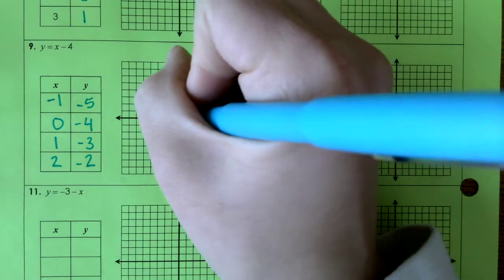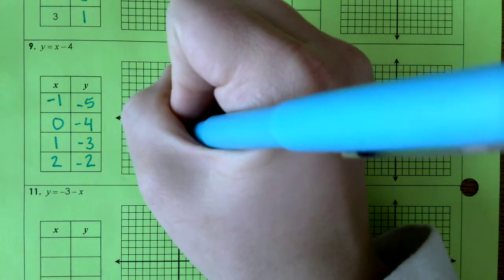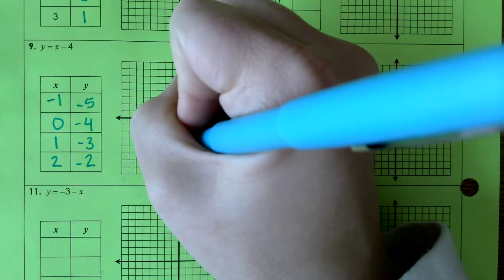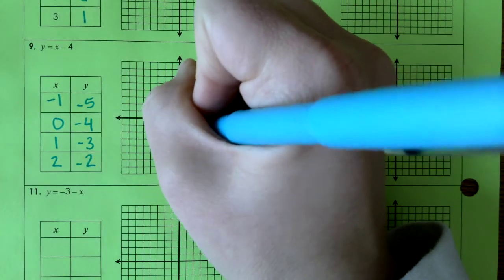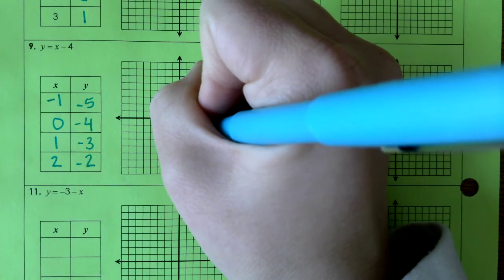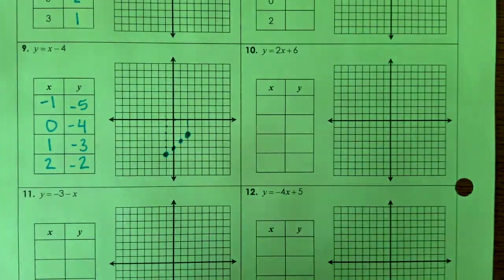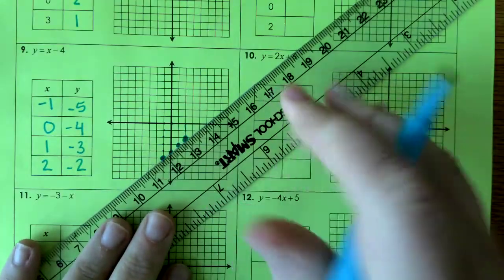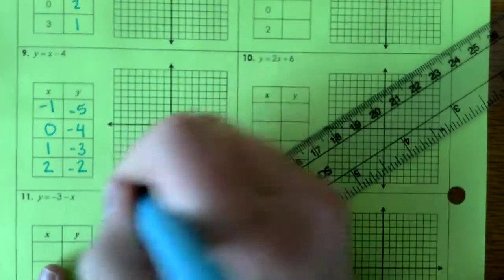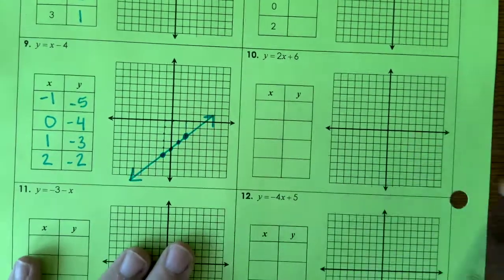Okay, well, negative 1, then 1, 2, 3, 4, 5. 0, negative 4. 1, negative 3. 2, negative 2. So I see they're all really close together there. And then I'm just going to connect my dots. There we go.